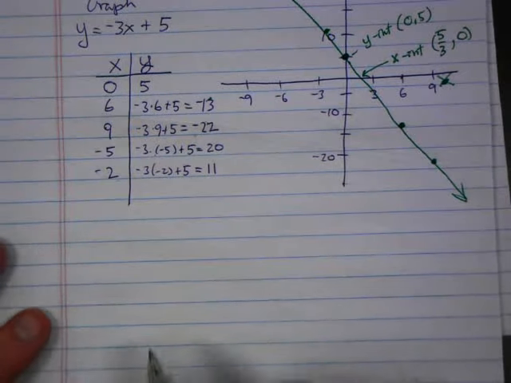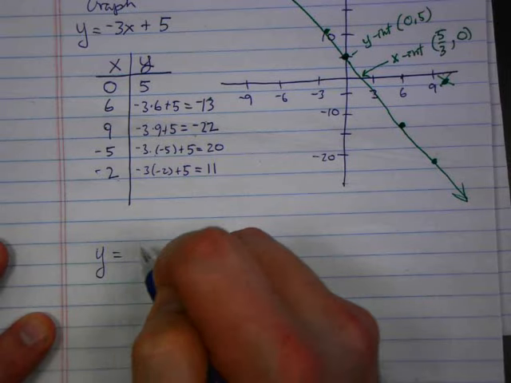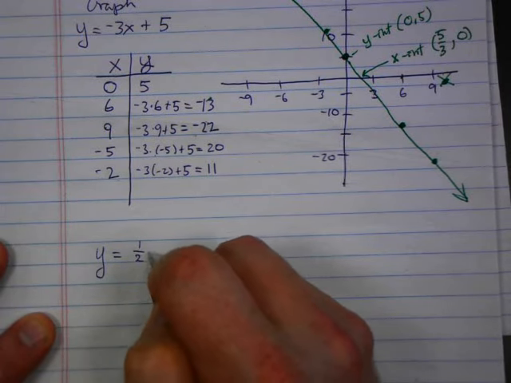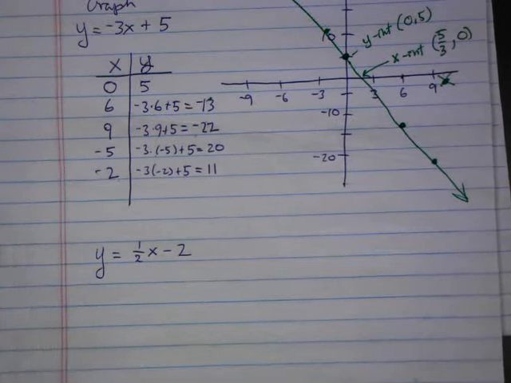Okay, let's try one more of these. How about y equals 1/2 x minus 2.